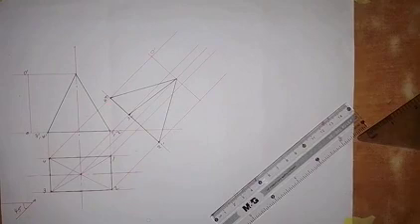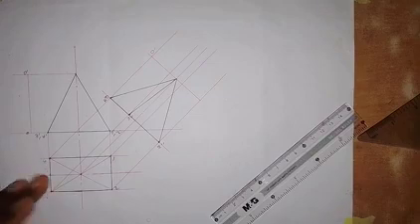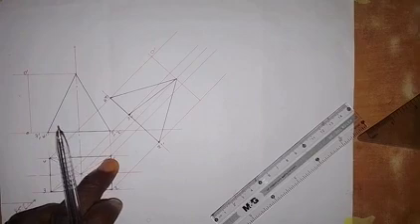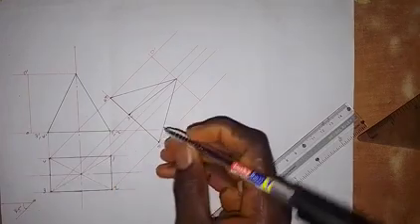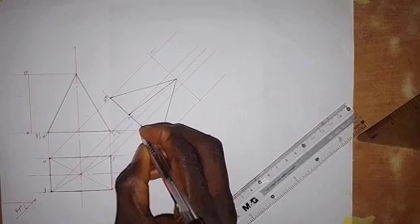Then if I'm looking at it, this point is hidden from me. If I'm looking in this direction, I will see this surface, but I can't see this point 1 here. So I need to make sure I show it in my drawing. So where do we have it? We have it at this point. I will call it 1 prime prime.